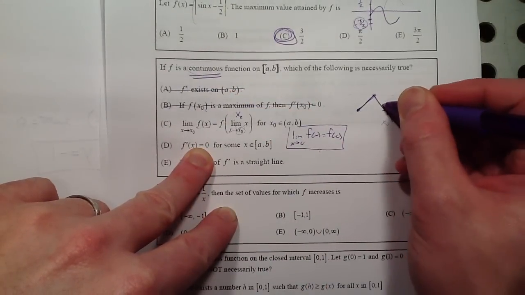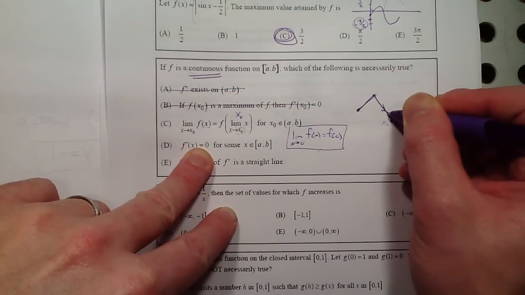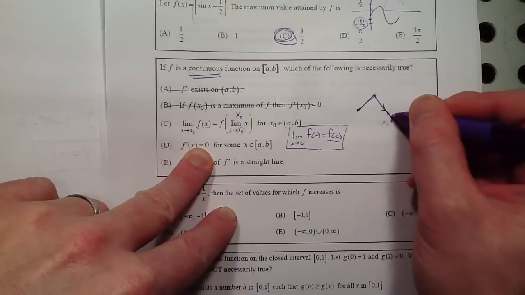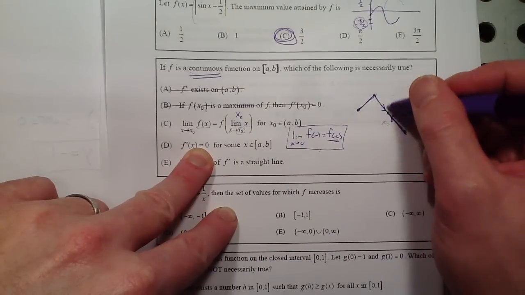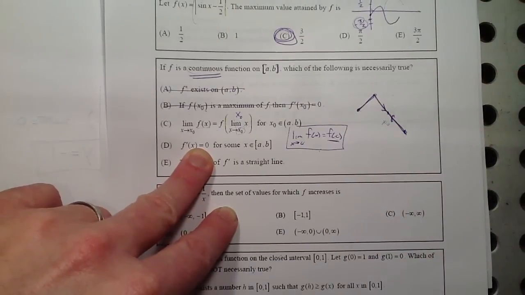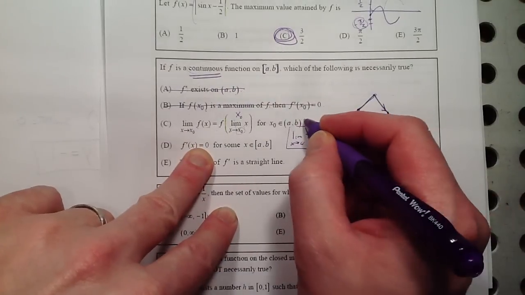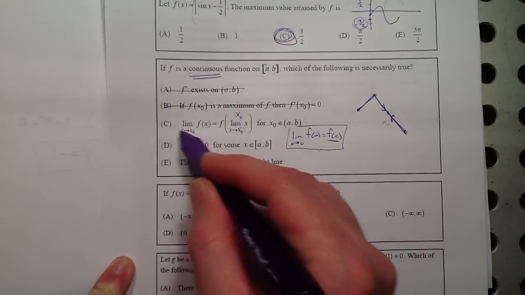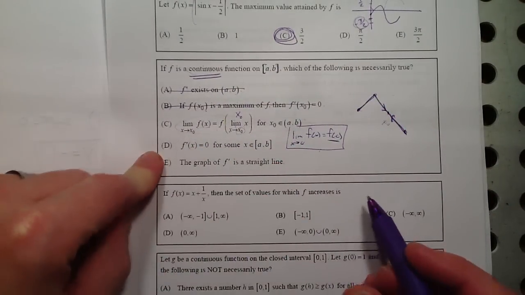In other words, as you come in here and approach some value, you actually get the function value. In other words, you don't have like a hole there. No funny business. So that is actually true. Now let's say you couldn't make heads nor tails of that. Let's see if we can at least eliminate the other two.